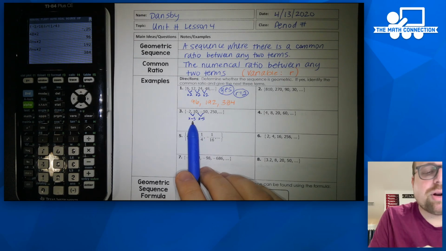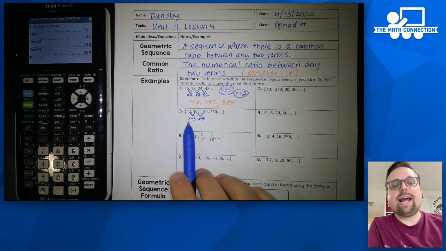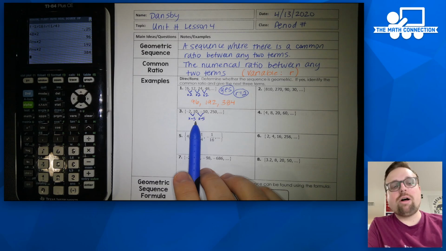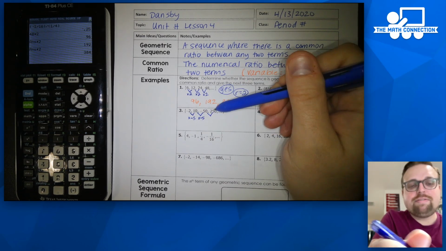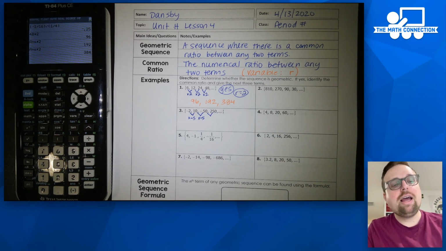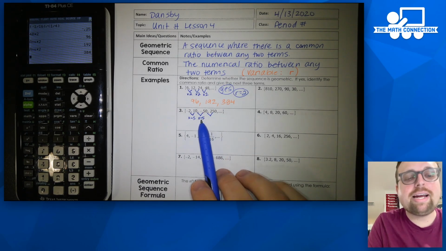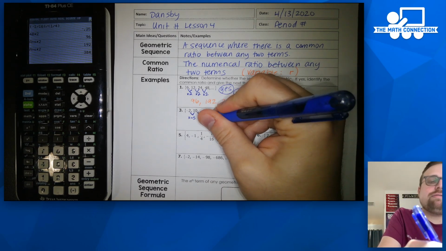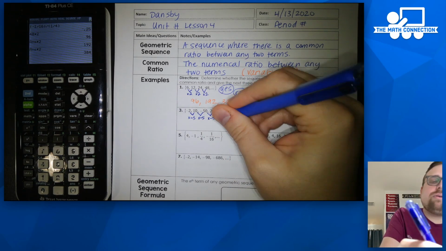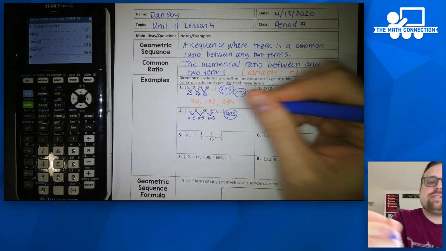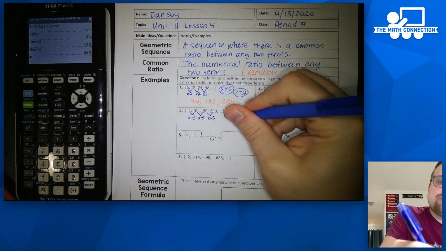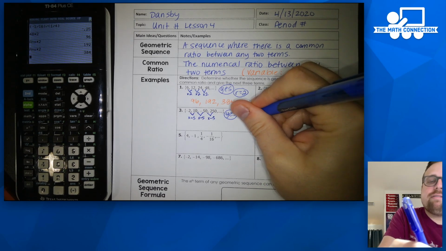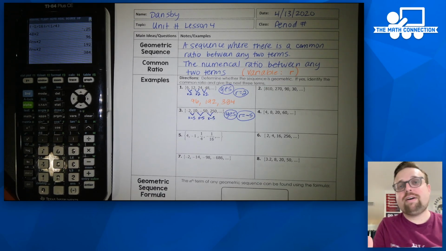Now be careful here with what I'm writing, because this kind of looks like x minus 5. That's not what I'm writing at all. I'm just signifying this is multiplication by negative 5, okay? And then let's look again at negative 50 and positive 250. If you multiply negative 50 by negative 5, you are going to get a positive 250. So the answer here is yes, it is a geometric sequence. And the common ratio, the R value, is going to be negative 5. That's what you're multiplying by.